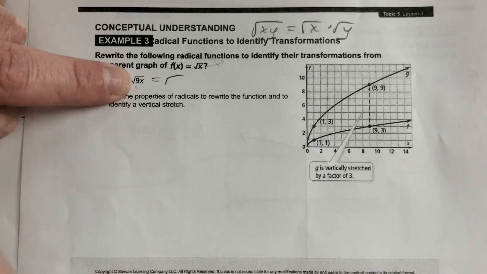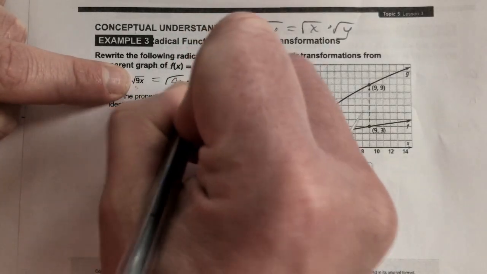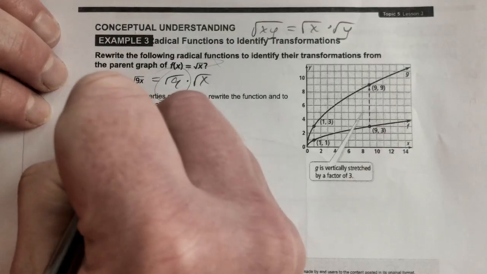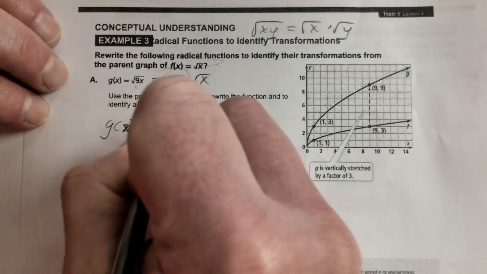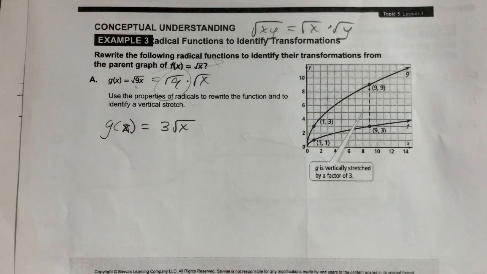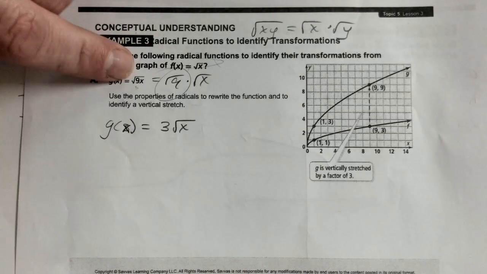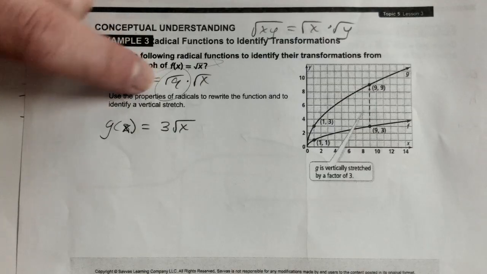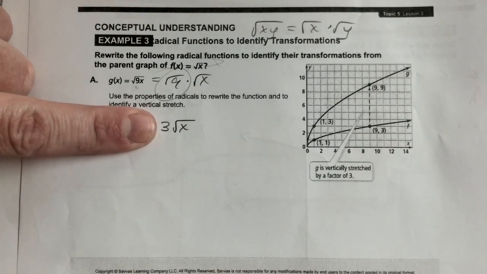No, the square root of 9 times the square root of x. Now the square root of 9 you know to be 3, times the square root of x. All of this is to say that even though I have a number inside here with the x, I can pull it out to turn that into my a value.